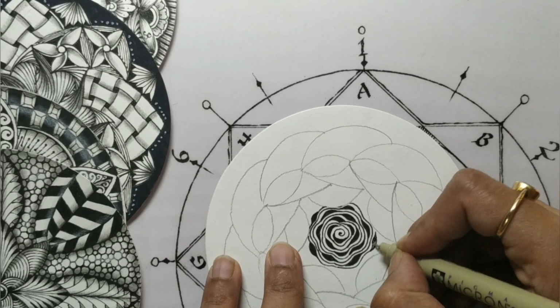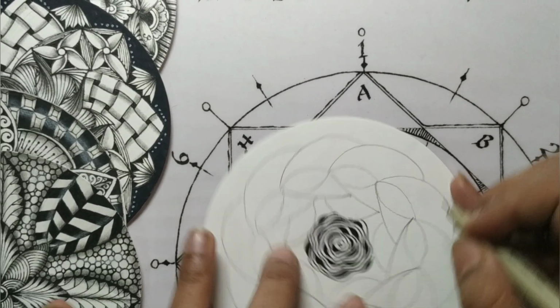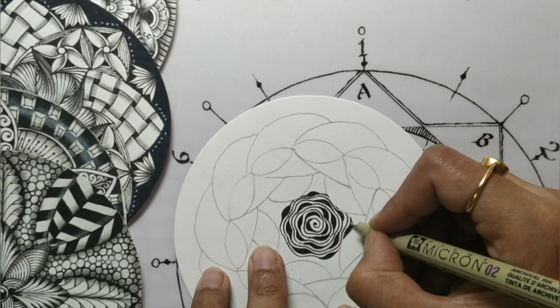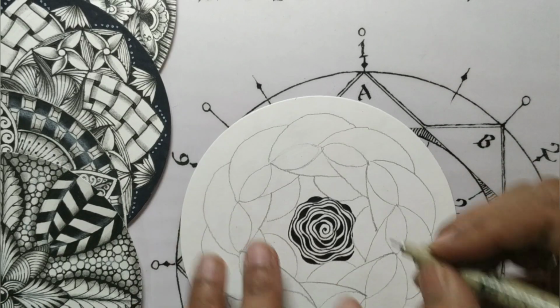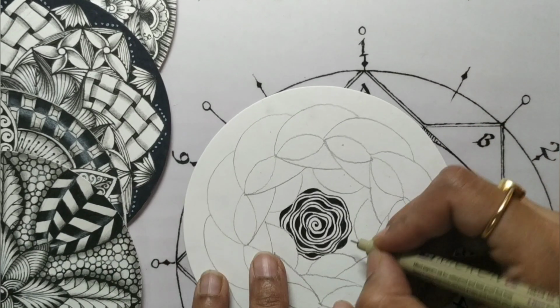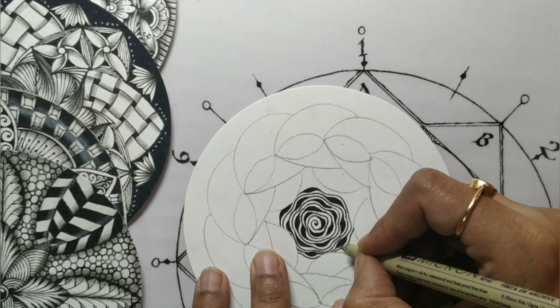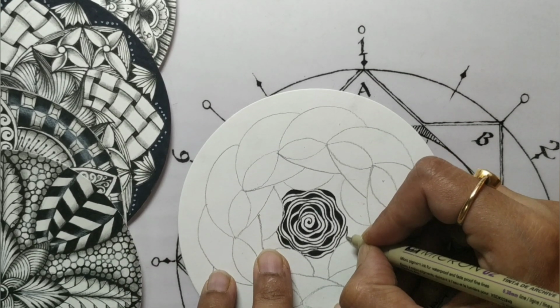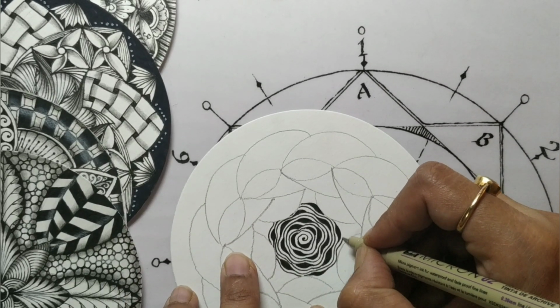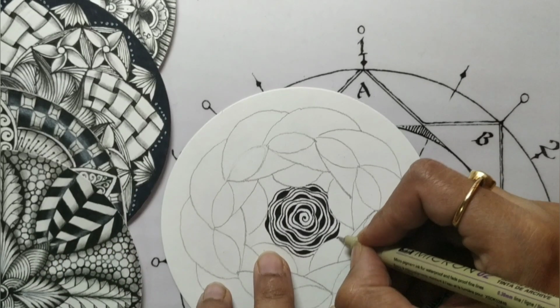As I mentioned, you can use ravel, you can use just tipple, you can use so many other tangles here, or any grid based tangle. Even Knightsbridge will look very nice in the center when you shade it on the corners, right? So that 3D effect, if you want, you can do that with Knightsbridge.